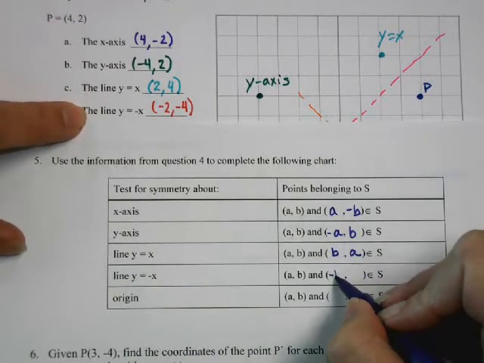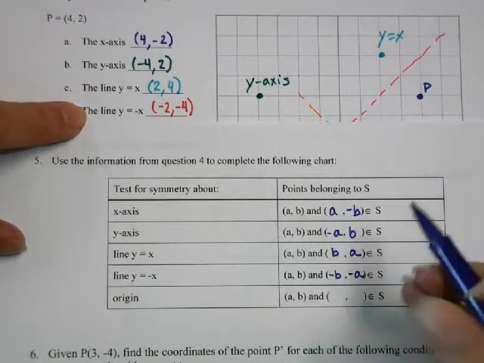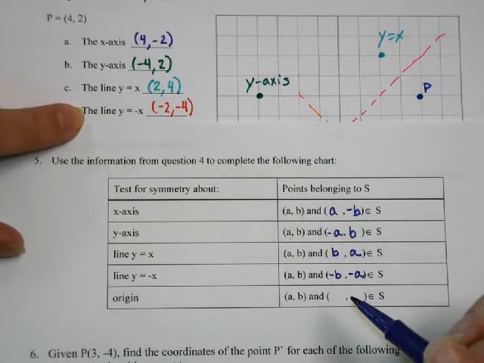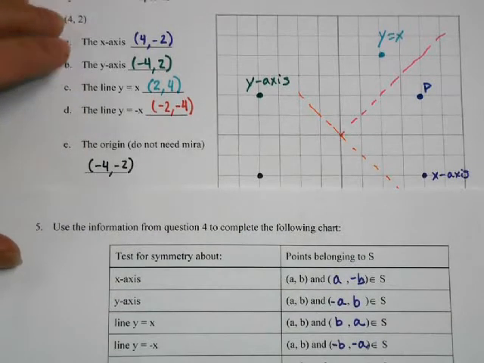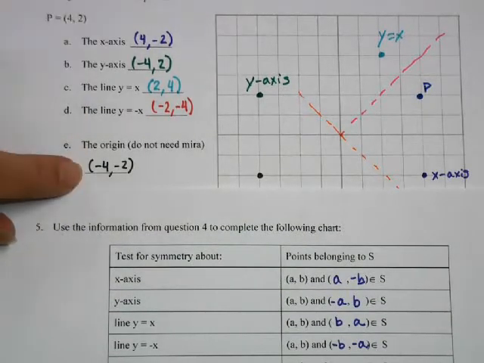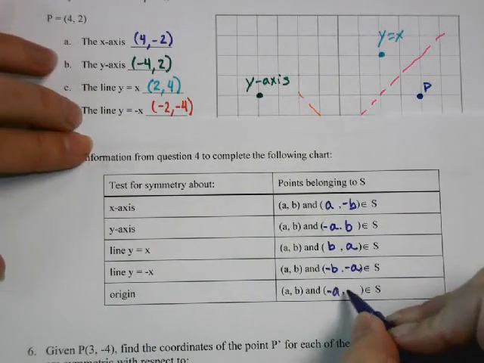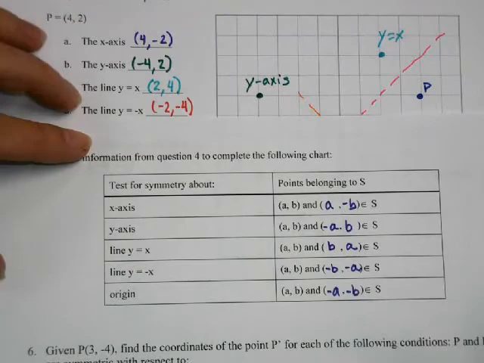So it's going to be a negative B, negative A, because it's basically this one, but negative. And then the origin, okay, went 4, 2, negative 4, negative 2. So origin here is going to be negative A, negative B.